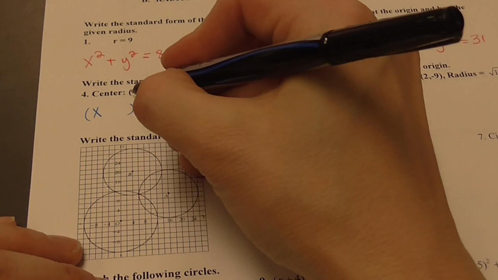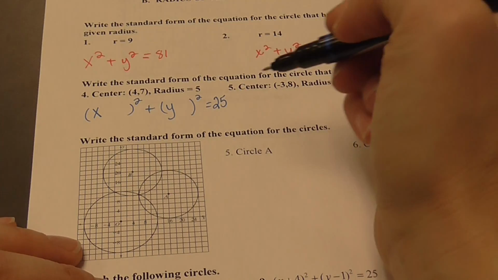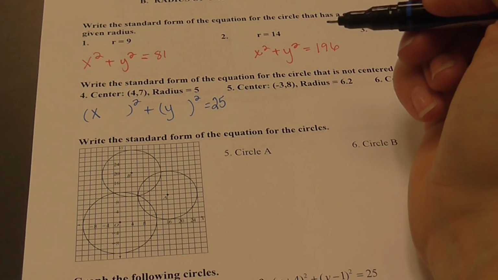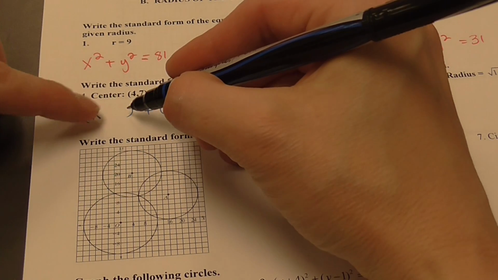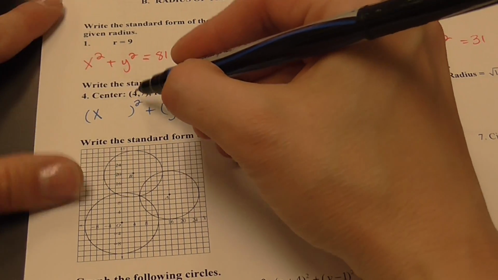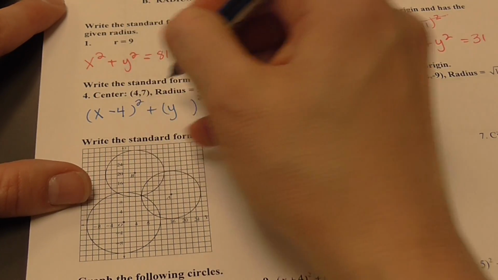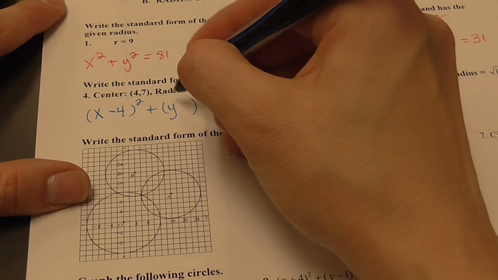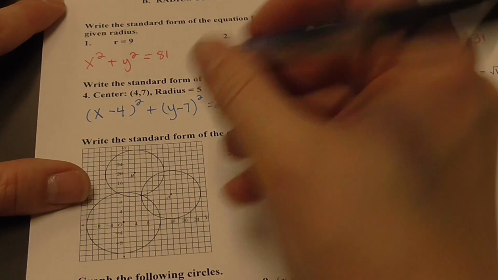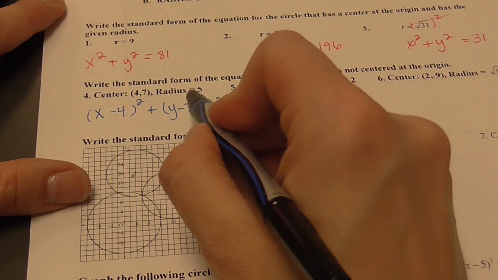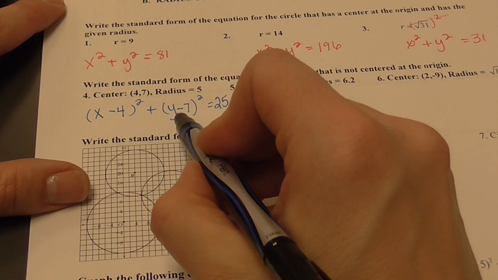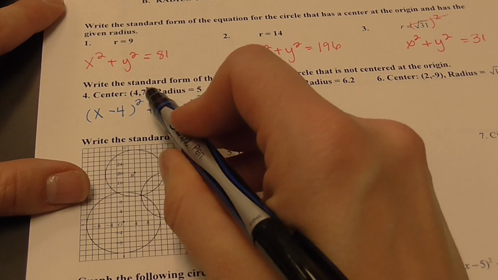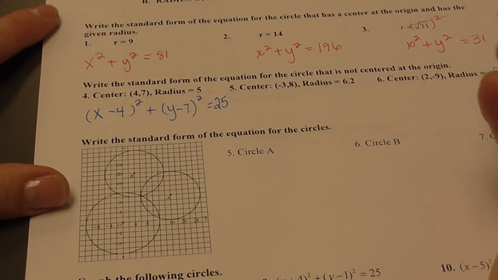Okay, so what I do is remember from parabolas that anything inside parentheses is like living in opposite worlds. So whatever the sign of these numbers are, I'm going to put the opposite of that in here. If this is positive 4, I'm going to write minus 4. If this is positive 7, I'm going to write minus 7. So step 1 would be set up your parentheses and square your radius. Step 2 would be fill in that x and y and change these to the opposite. It's a real quick little process.